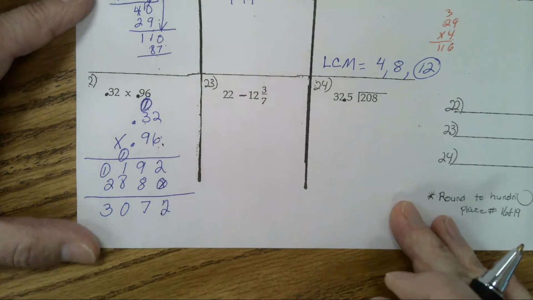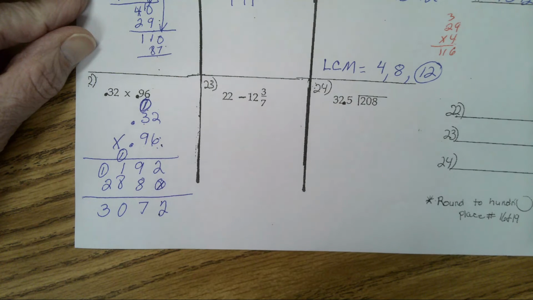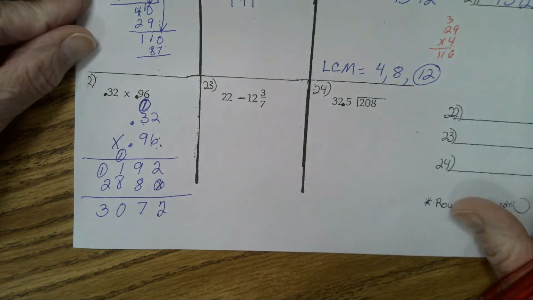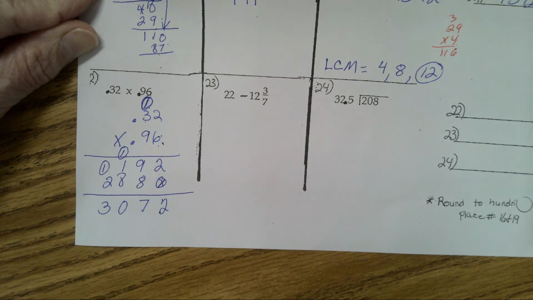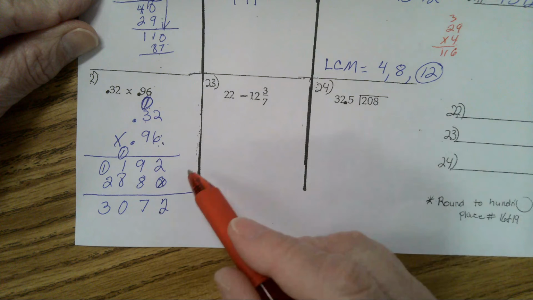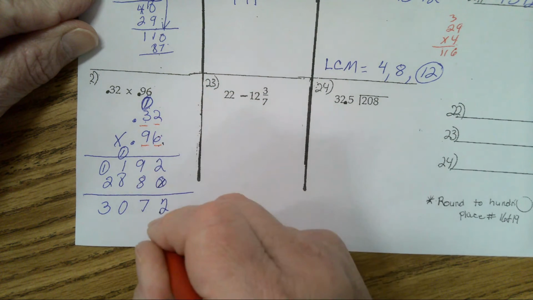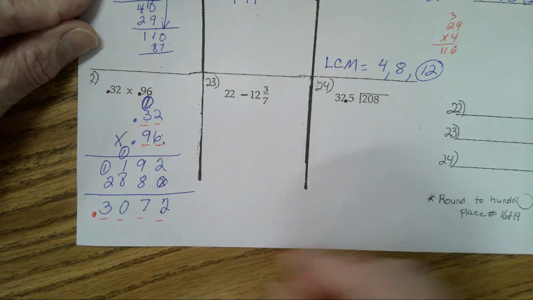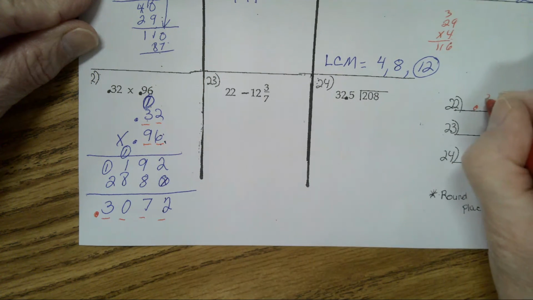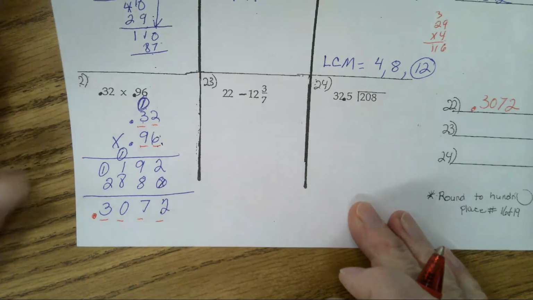Now, this is where you have to put your decimal point in. How many numbers live behind the decimal point in the problem? Carrington? How many numbers are behind the decimal point in this problem? That's right. 1, 2, 3, 4. And I put my decimal point right there. So the answer is 3,072 10,000ths.